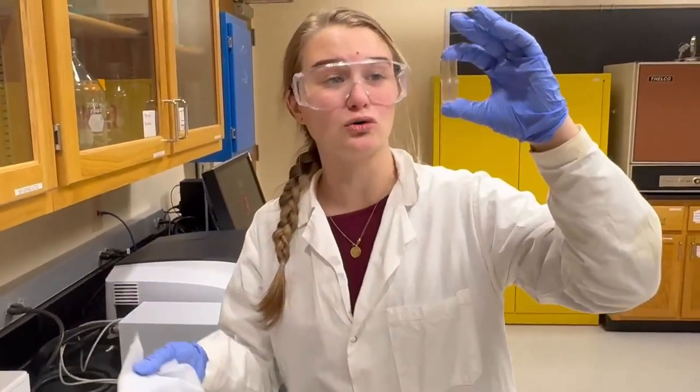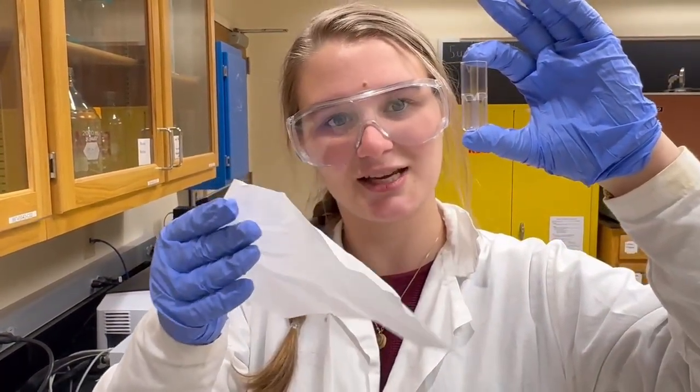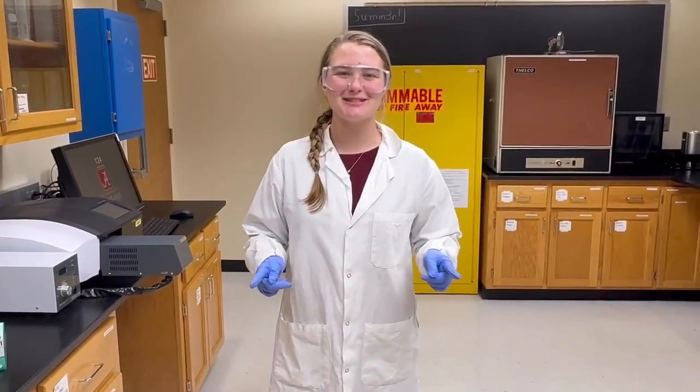Also, especially with the cold one, there's going to be a lot of condensation on the outside, and that's going to mess up your spectrometer reading, so you're going to wipe it off with a chem wipe. All right, general tips and tricks for this lab.